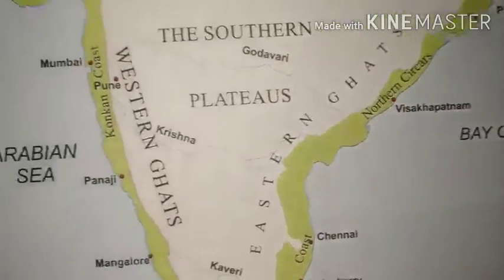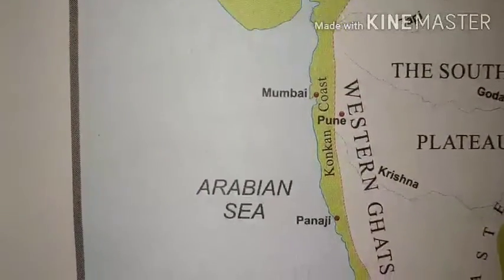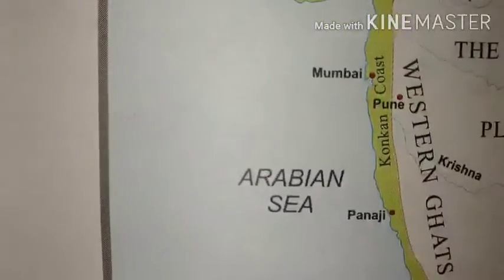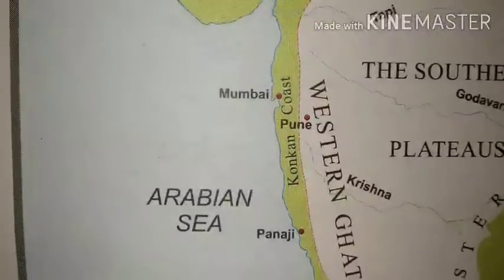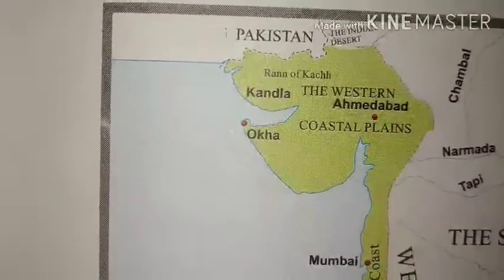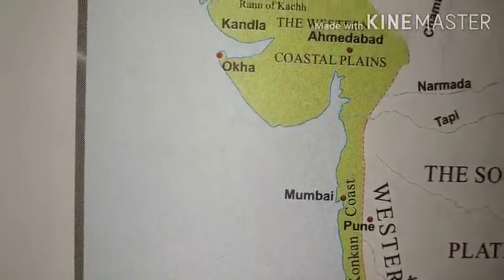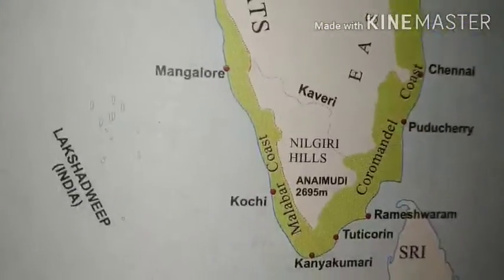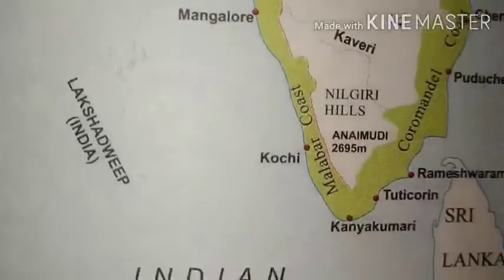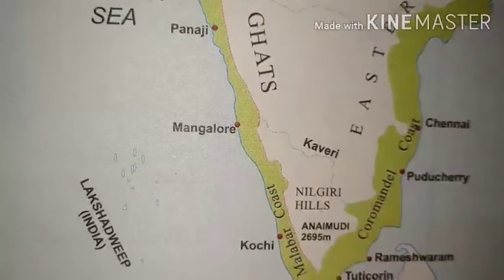So when we talk about the western coastal area, it is not that wide, but the Arabian Sea is very deep. That is why so many ports are there. You can see Mumbai port, and Marmagao is around here. Then you can see Kandla port, New Mangalore port, here you can see Mangalore, and Kochi's port is there. Since the sea is very deep in this region, many ports are there.